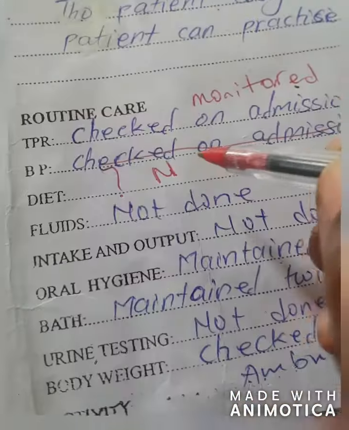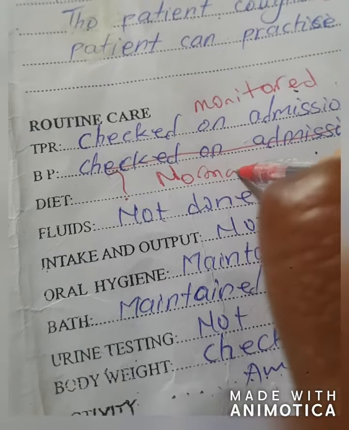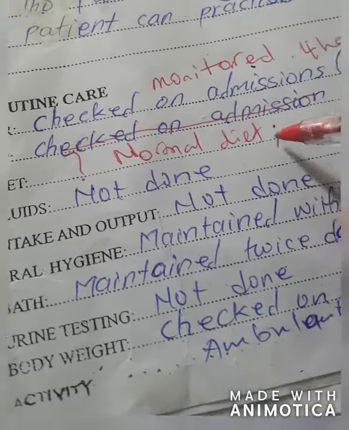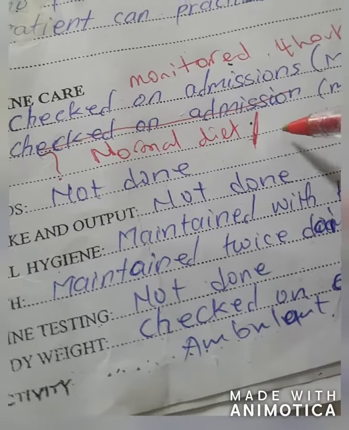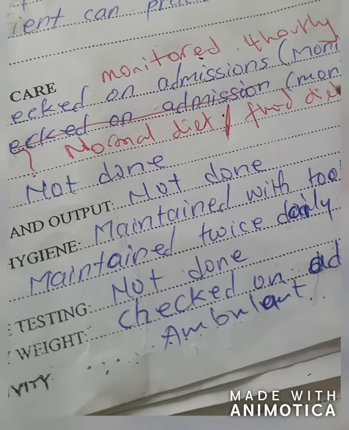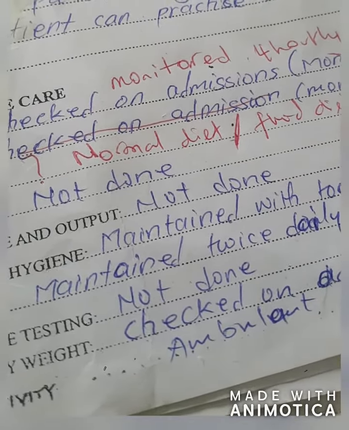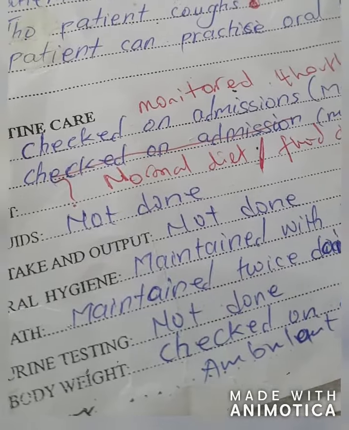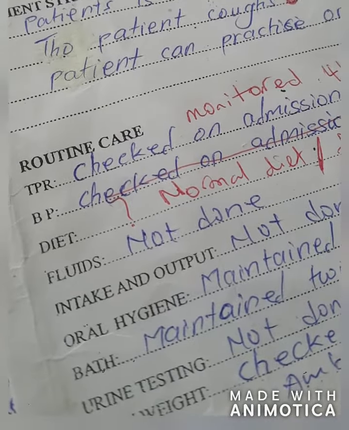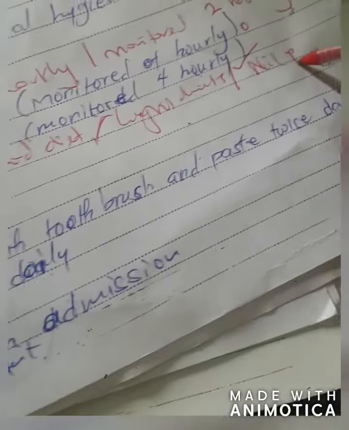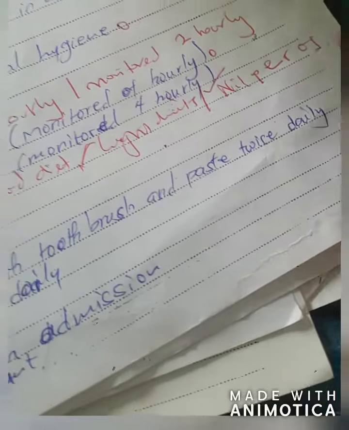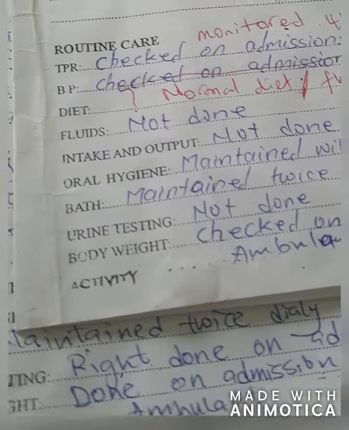Diet: if the patient is not on any dietary restriction, it's normal diet, or depending on what dietary problem the patient has, you can write fluid diet, light diet depending on the dietary restriction, or nil per os if the patient is not taking anything by mouth.